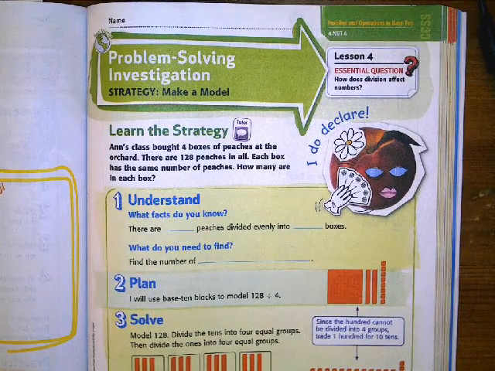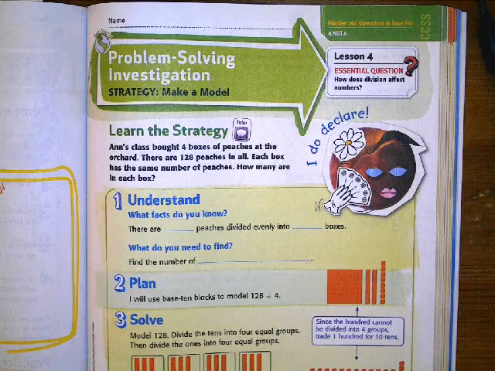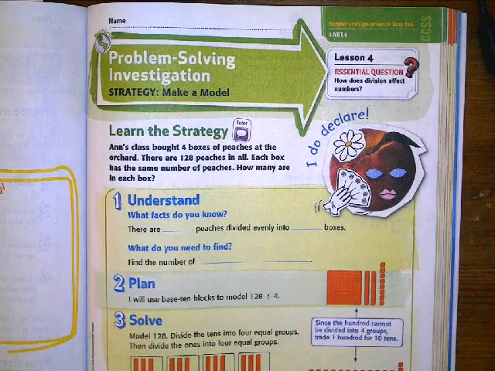Hello, ladies and gentlemen. This is Mr. Pringle with Chapter 6, Lesson 4. It's problem solving on making a model.